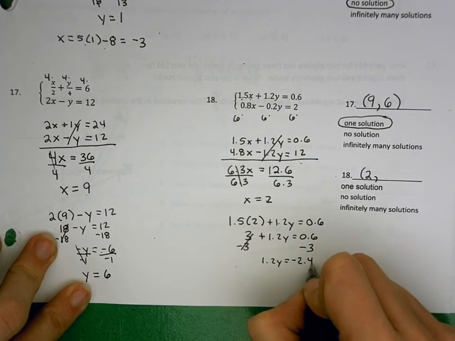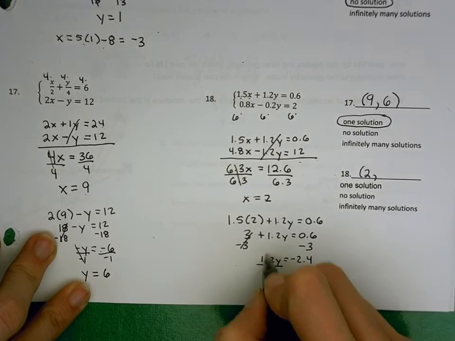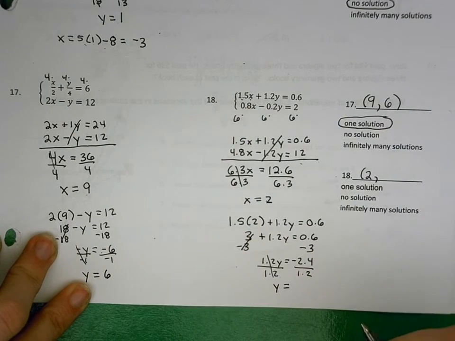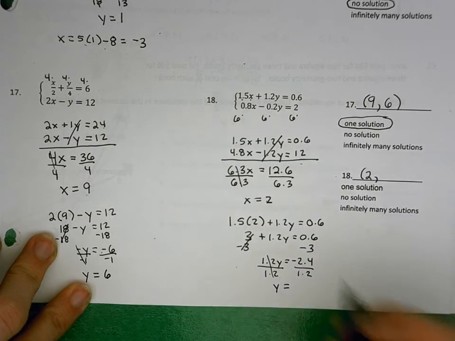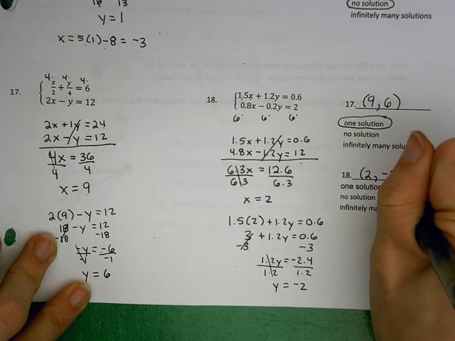And then I'm going to go ahead and divide this 1.2 over to the other side. Negative 2.4 divided by 1.2 is negative 2. And so that's going to be my answer here. That's one solution.